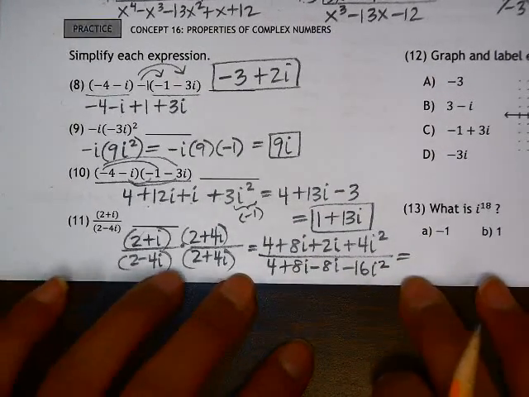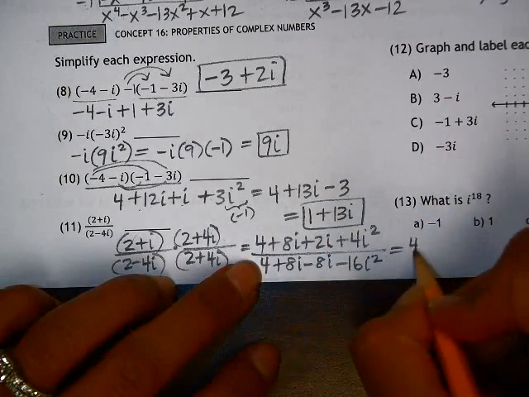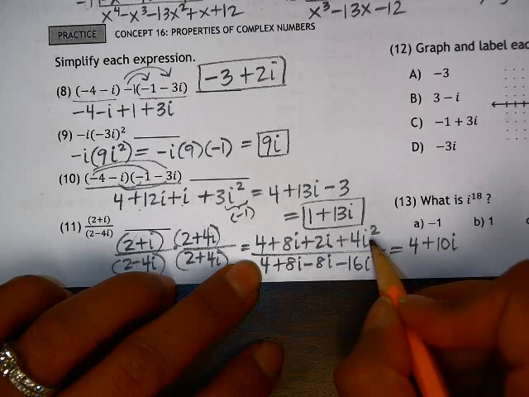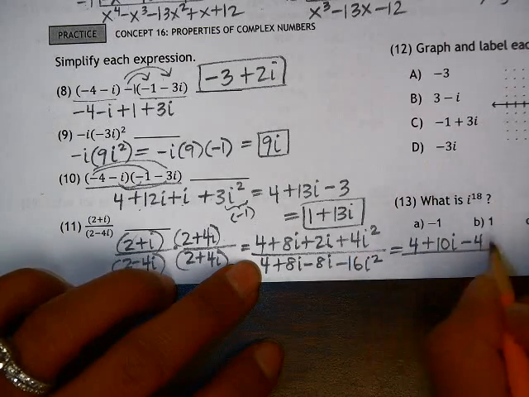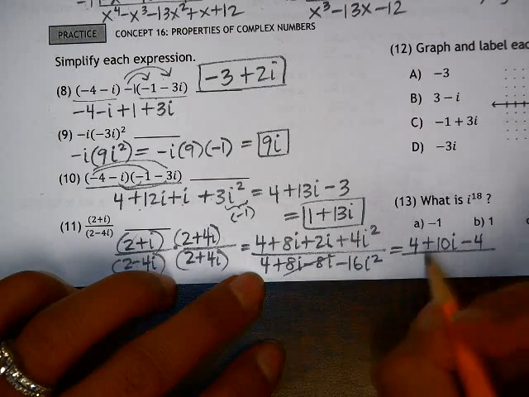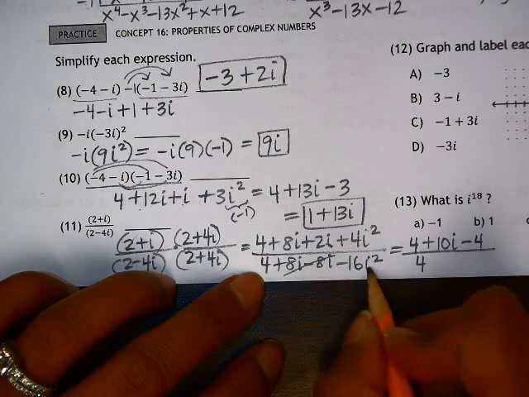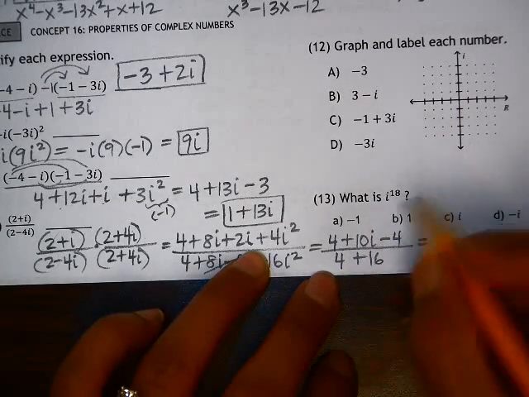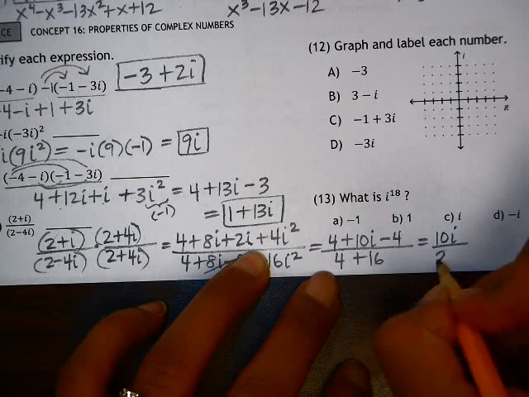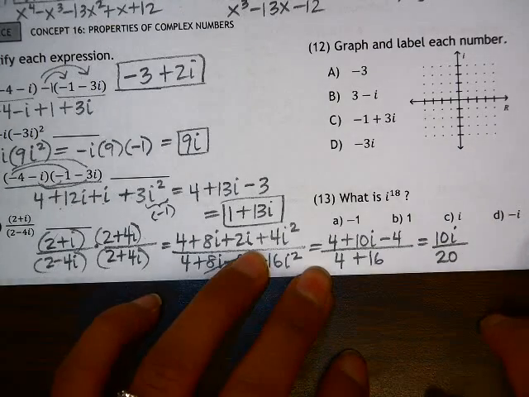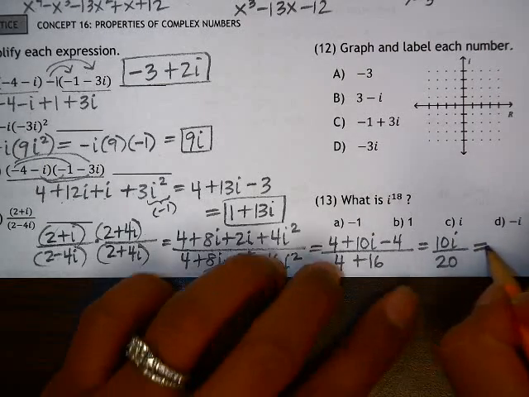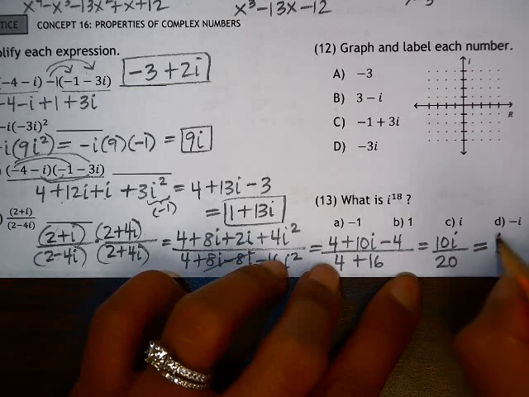Okay, continuing to simplify here, 4 plus 10i, if we combine like terms, 4 times i squared is -1, so this will become a -4. Here, the 8i's cancel, so we have 4. -16 times -1 is +16. And we then get, combining like terms on the numerator, 10i divided by 20. If we reduce that, that just becomes i over 2.